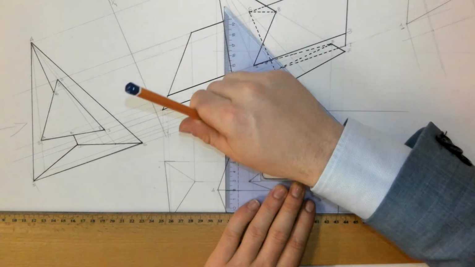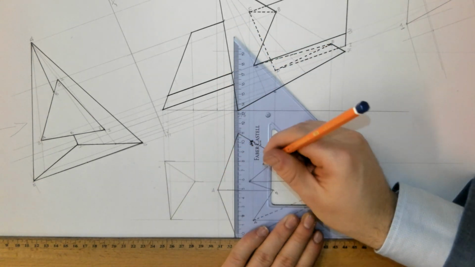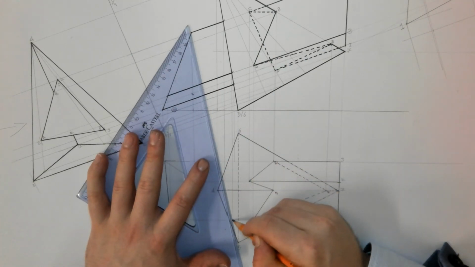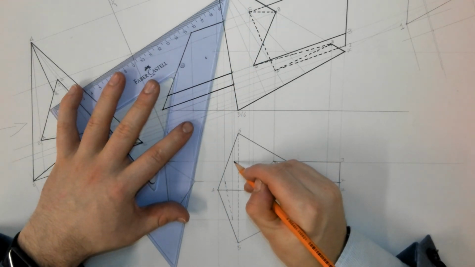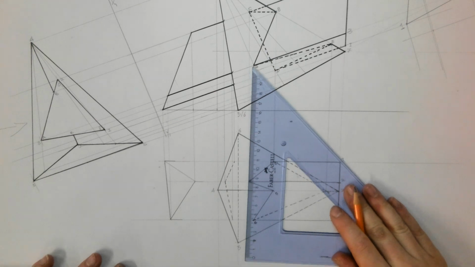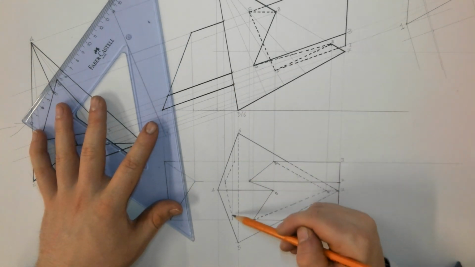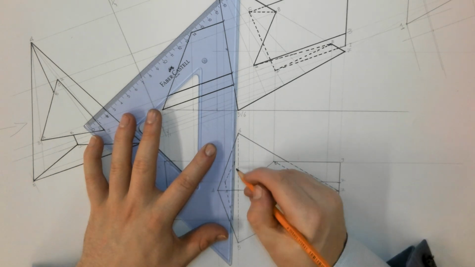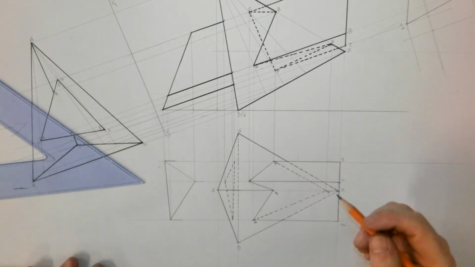So I can just drop this down to number 2, drop this down to number 3, and drop this down to number 1, and these are going to join together. So they can be done as hidden detail.